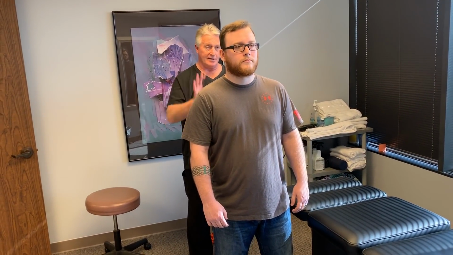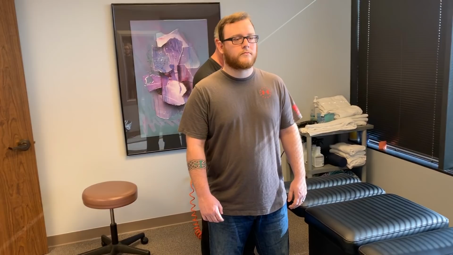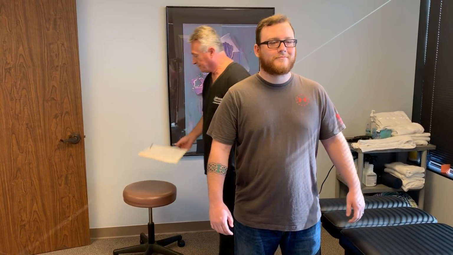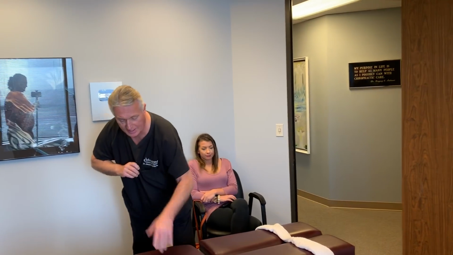Okay, so he's got a little bit of forward head posture still that we're working on, a little bit of right translation, but his pelvis is right down the middle today. You see that in the mirror? Mm-hmm. So that's looking good. You're not standing on your right leg as much today either. Okay, let's do this one first today, Joshua.